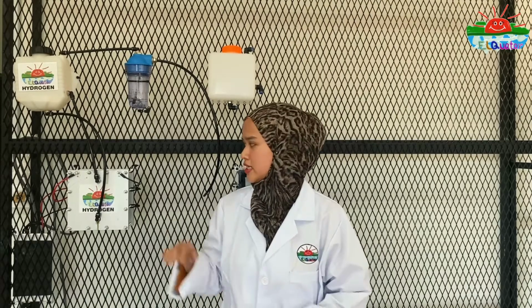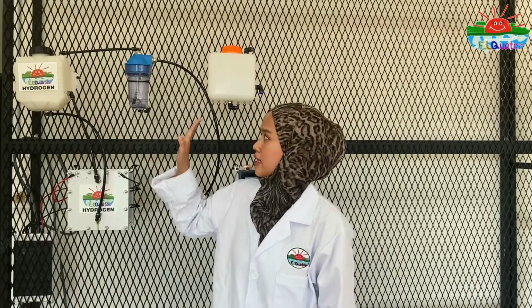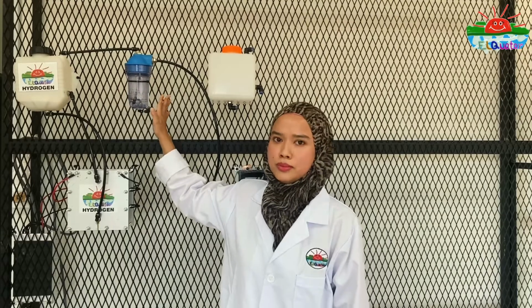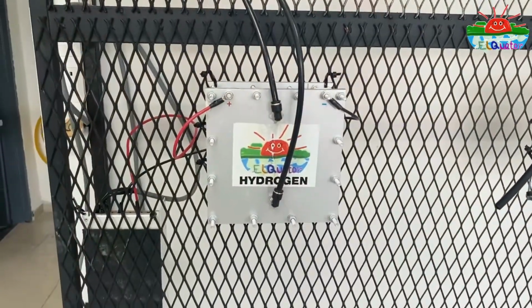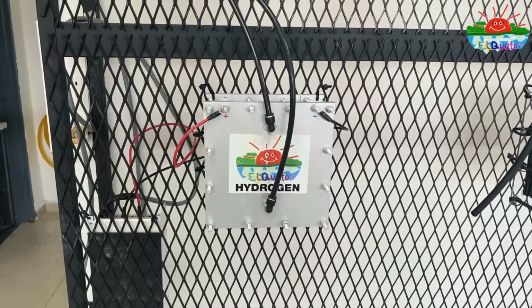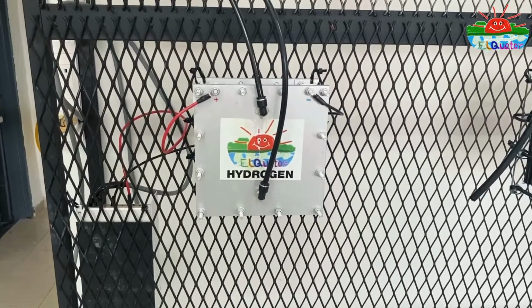For this HHO generation system, we have three main components, which are the dry cell, the reservoir, and the bubbler. The dry cell is the most important, where all the electrolysis of water goes on inside. The reaction happens inside to produce hydrogen gas and oxygen gas.